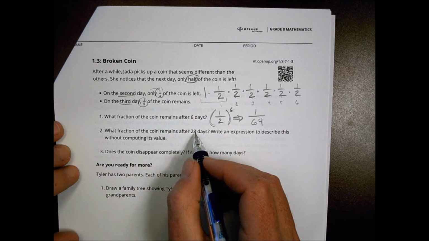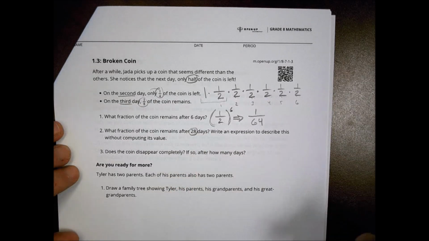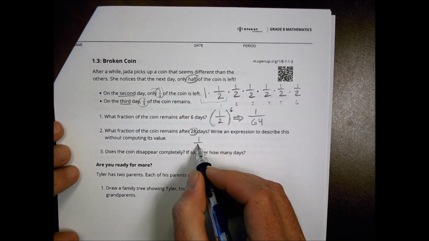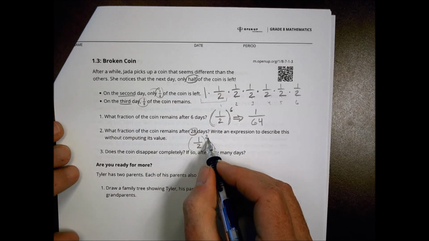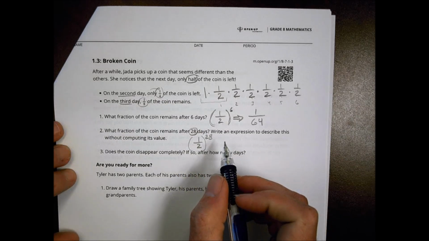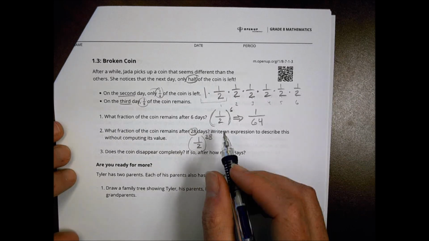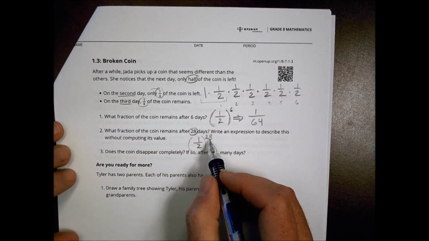What fraction of the coin remains after 28 days? Now again, it's the same idea, right? We know that we're going to be cutting it in half each time, and we're going to do that for a total of 28 days. Now that's a lot of days there, isn't it? So it's 1/2, 28 times.